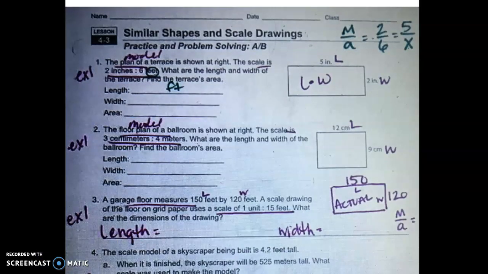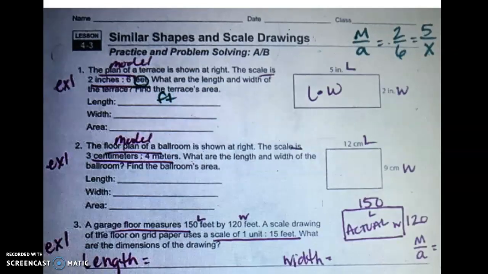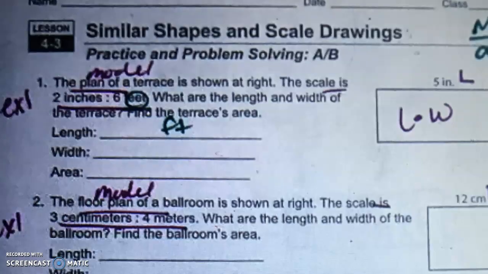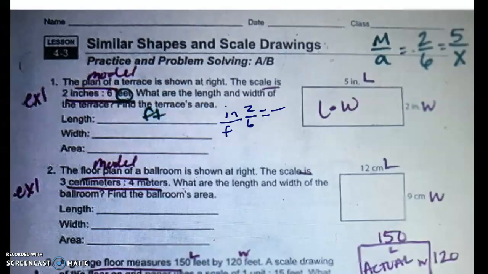Okay, so we have 2 inches to 6 feet. The 2 things that we're talking about are inches and feet, and our proportion is 2 inches to 6 feet. Let's find the length first.